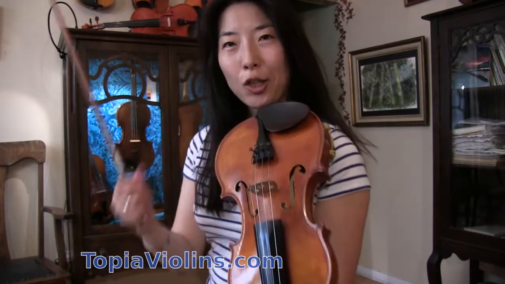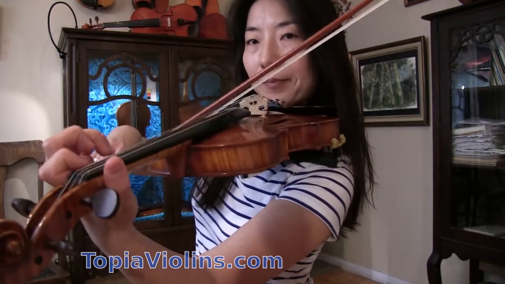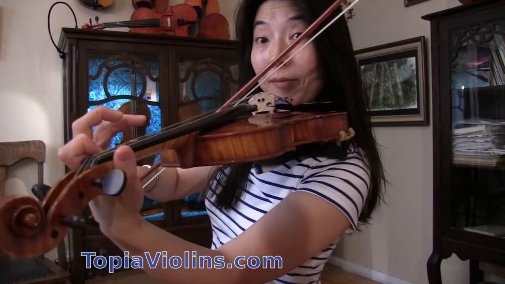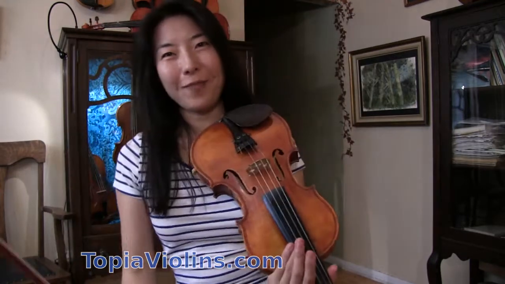The typical character of harmonic minor scale is this one, which is a really wide interval. So that was harmonic minor scale. The seventh note is a half step up, both ascending and descending.